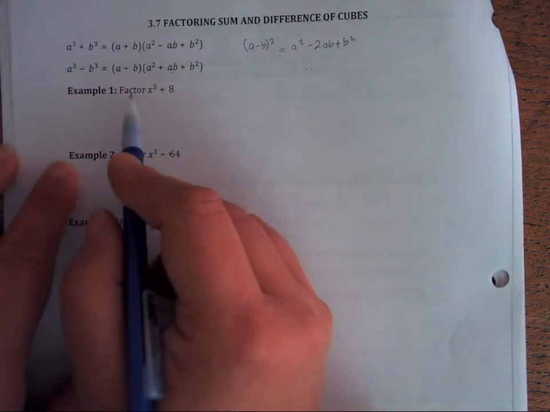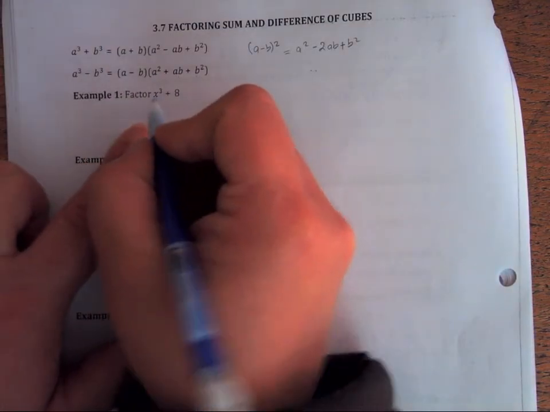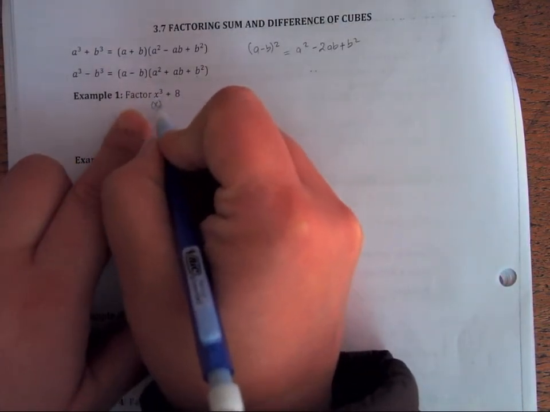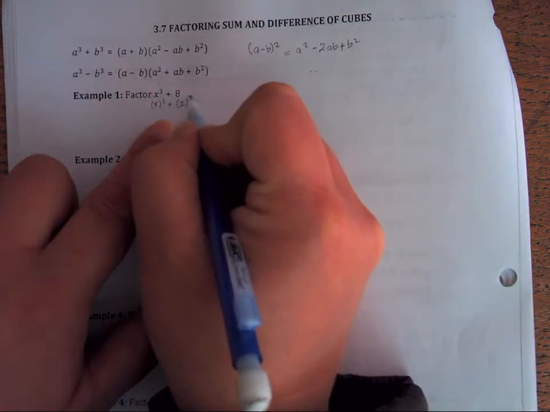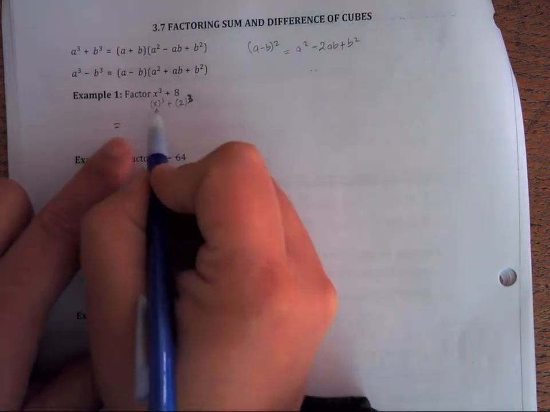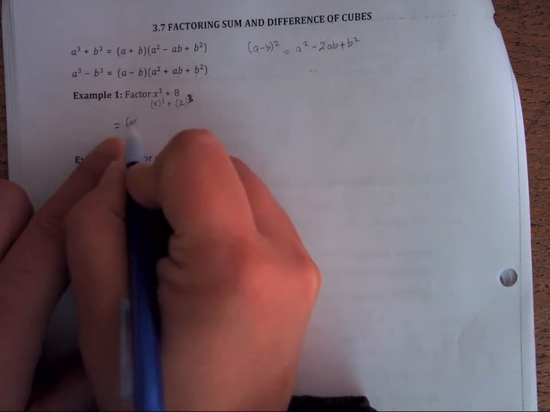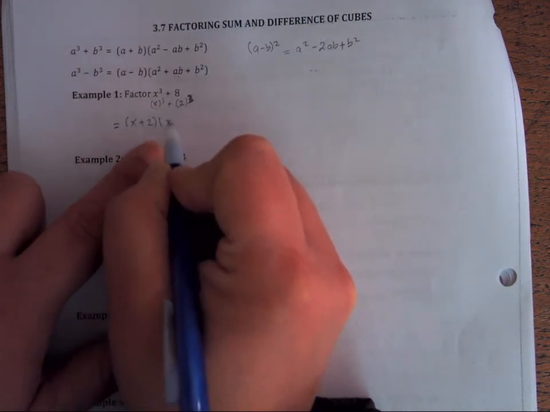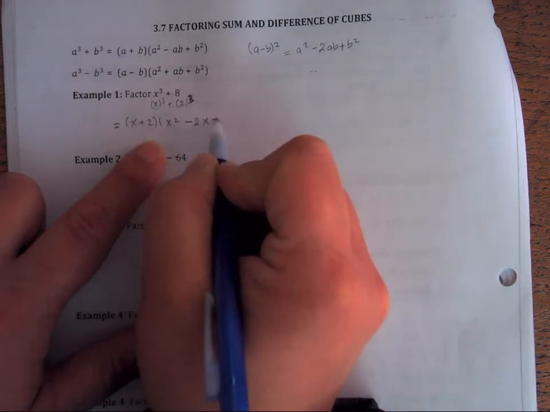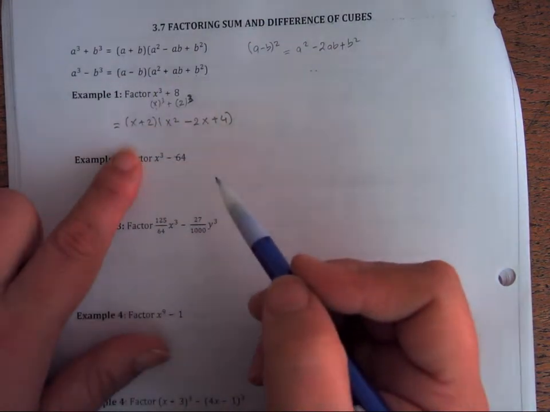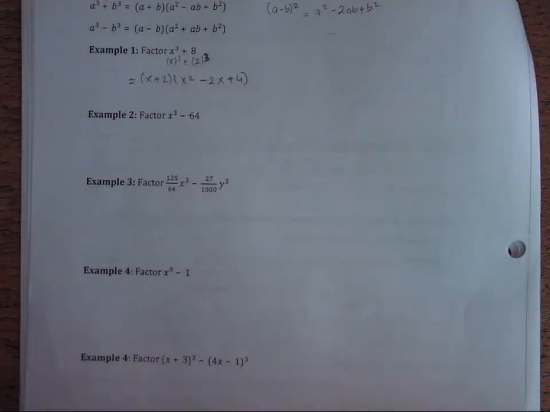So let's apply that. We have to factor x cube plus 8. So this is x cube, and 8 is 2 cube, right? Let's apply the formula. x is a, 2 is b. So we do x plus 2, x squared minus 2x plus 4, if you just apply the formula. Is this okay?